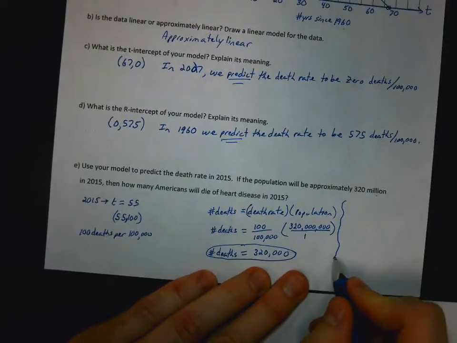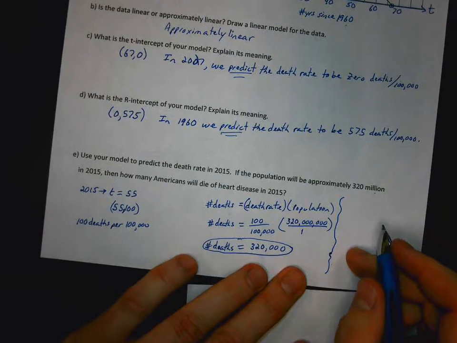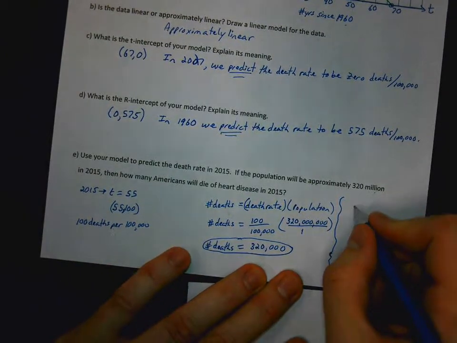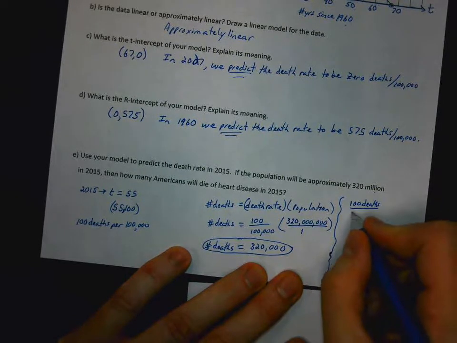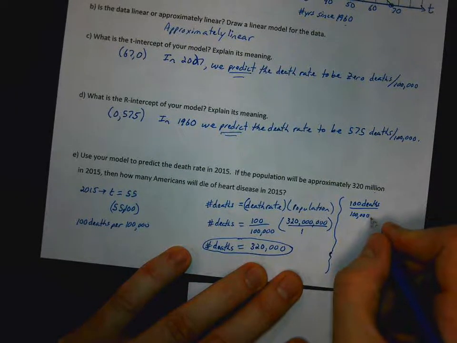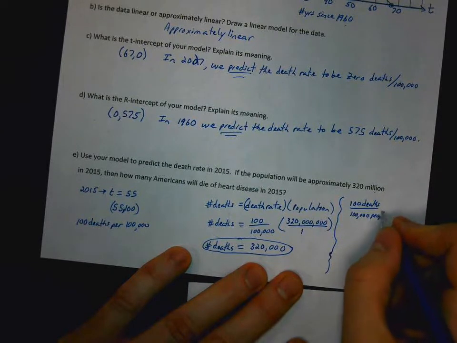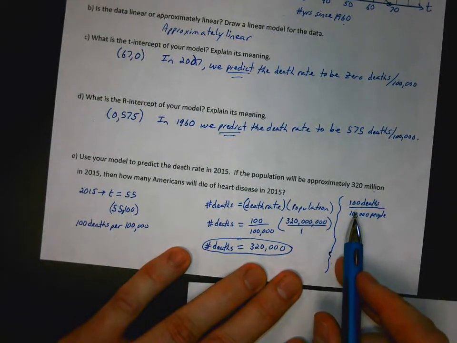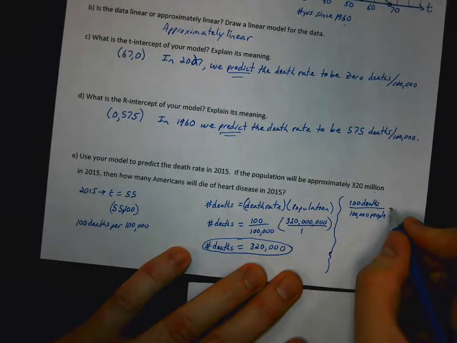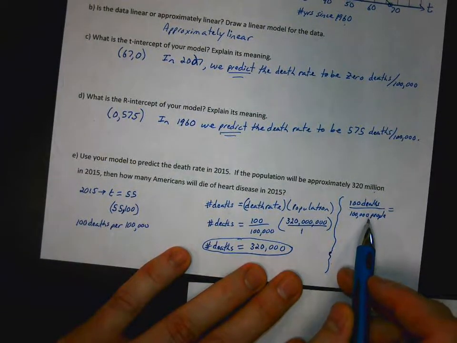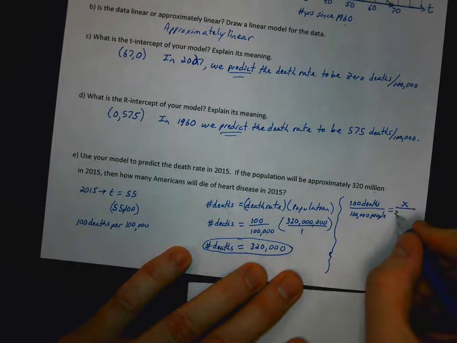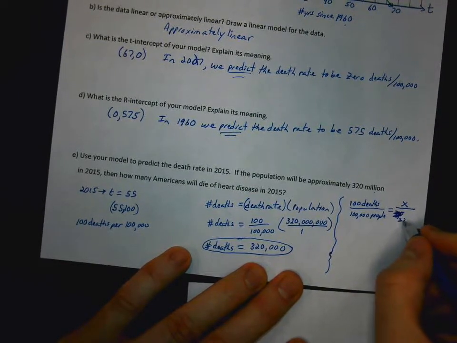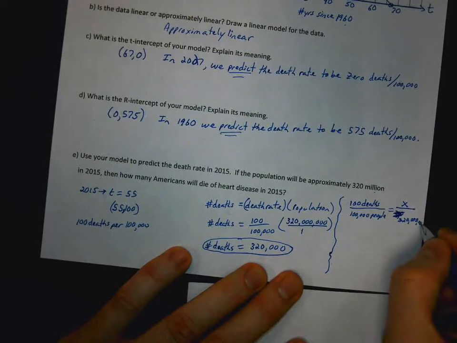Another way to find the answer would be to set up a proportion. Remember, the way proportions work is you take the ratio that you know. We know that there is 100 deaths per 100,000 people. So that's the ratio that we know. We can take that ratio and set it equal to, if there's 100 deaths per 100,000 people, then how many deaths per 320 million.